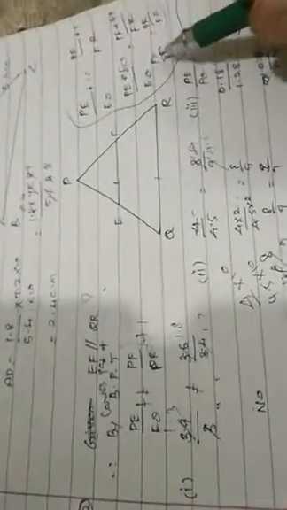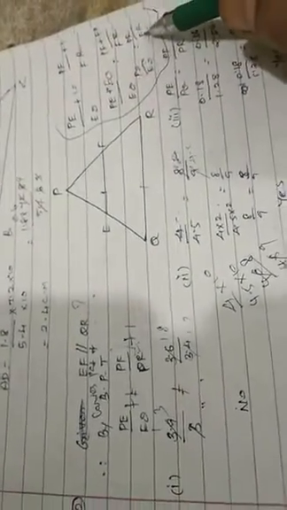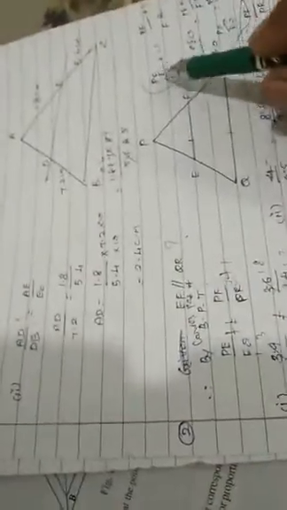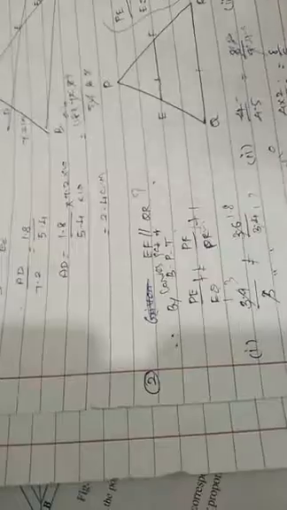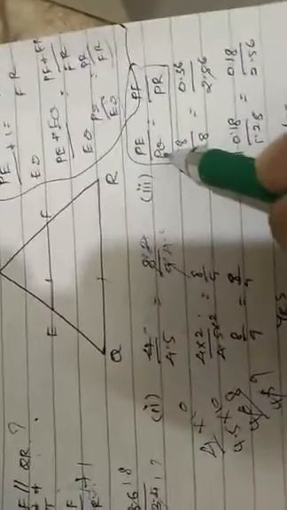If you want to substitute the EQ and FR values, they are given, but the PE and PF values are not given. So I can use this thing directly. Or if you want to prove it, first find the reciprocal of this one. PQ is in the denominator here, so first we need to write the reciprocal.